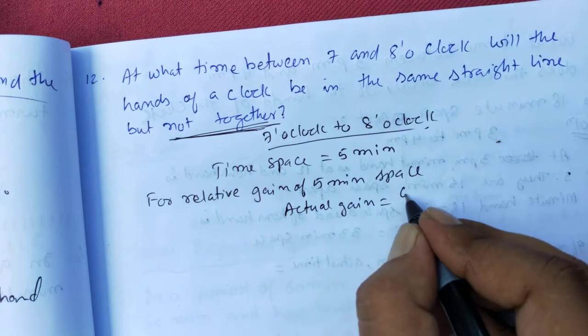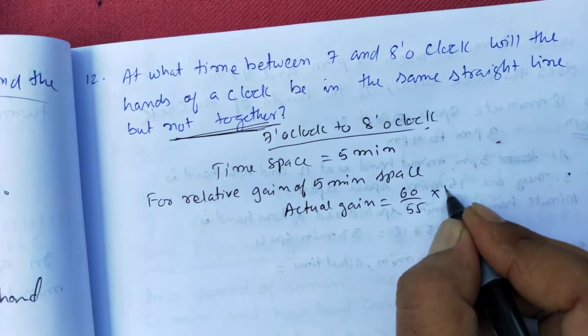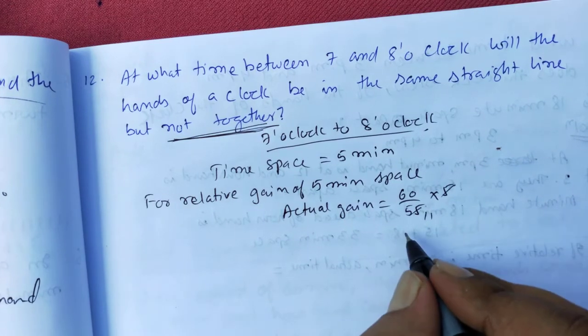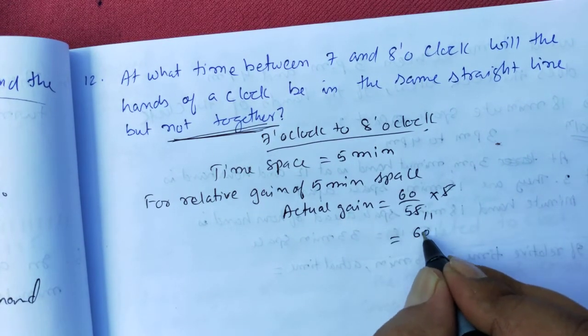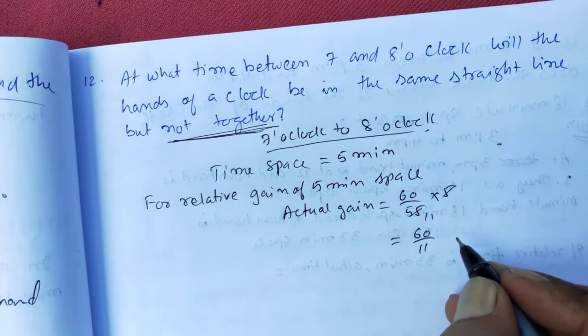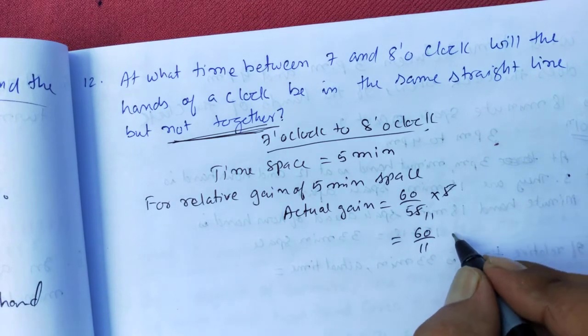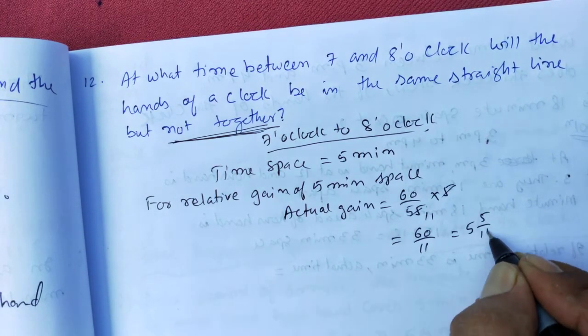Actual gain will be 60 by 55 into 5. Cancel it. 5, 11. You are getting 60 by 11. If you divide it, you will get 5 by 11 minutes.